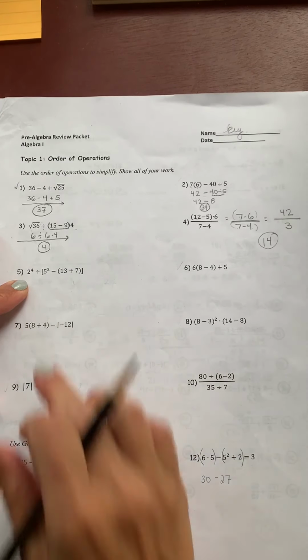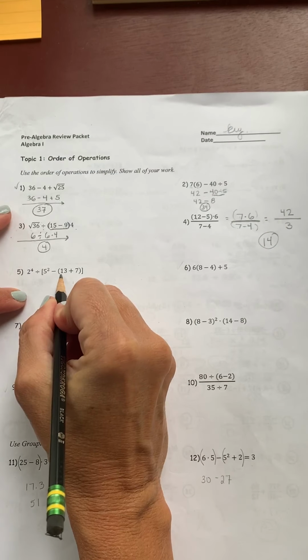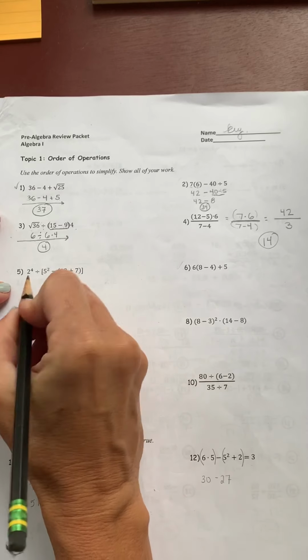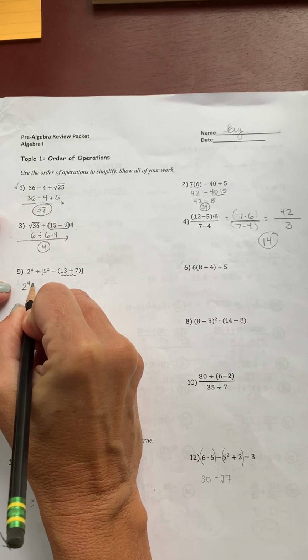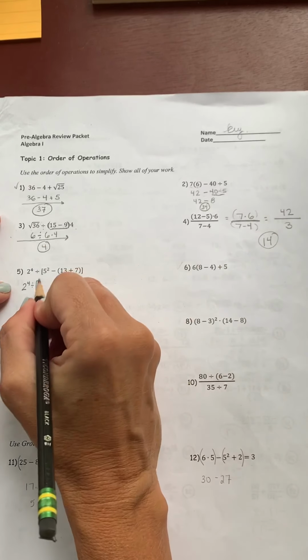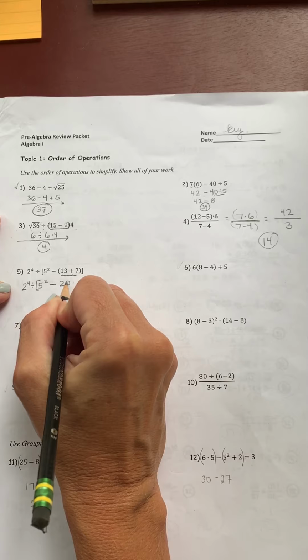All right, number 5. So I do have grouping symbols, so I'm going to take care of them first. I go inside as much as I can first, so the innermost thing is here. So 2 to the 4th divided by bracket. A bracket and a parenthesis are the same type of thing. So we got 5 squared minus, put them together, 20.